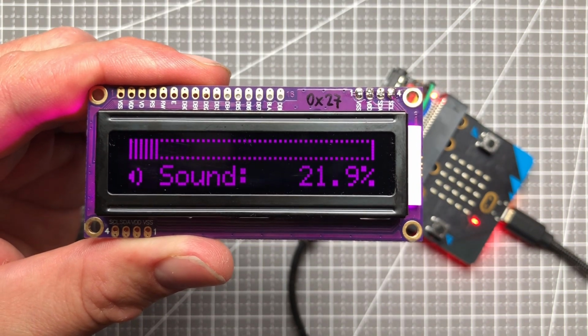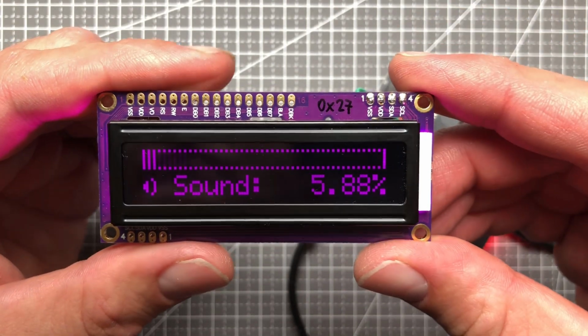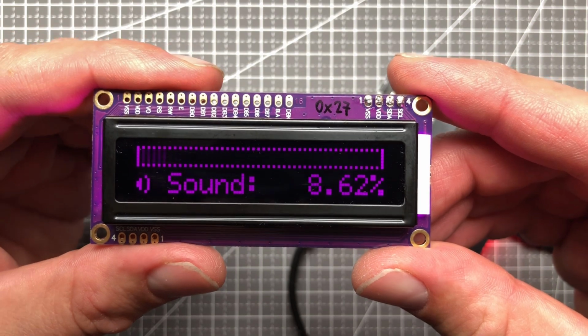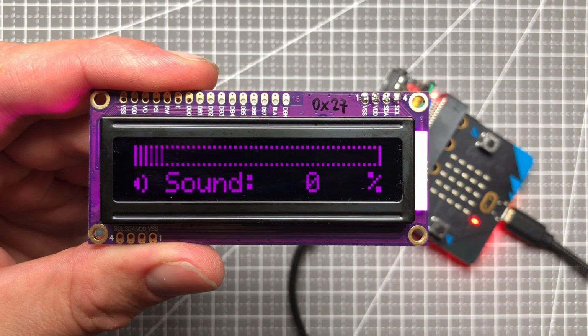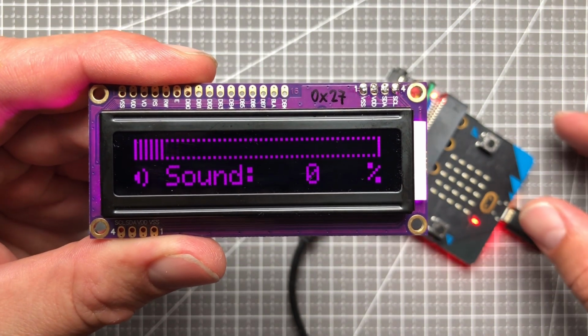Okay, so in today's video, I'm going to show you how to create a simple project using the Microbit board together with the 16:2 character display, and I will show you how to show three different things. So the first thing is the sound level, and you can see how it's changing as I talk. So it goes from 0 to 100%.